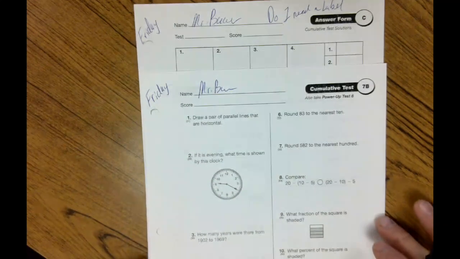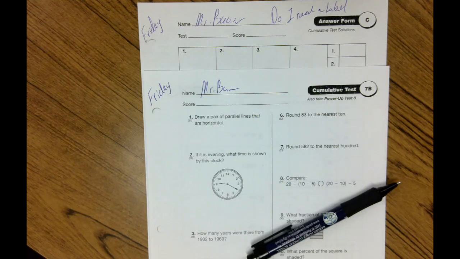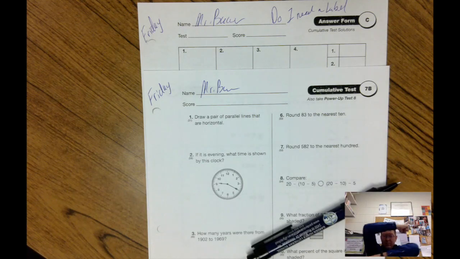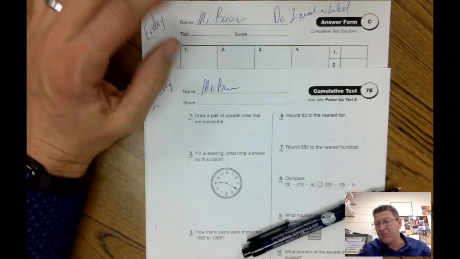Stay with me. Number 1 says draw a pair, that's 2, of parallel lines that are horizontal. Horizontal goes along the horizon. Now you've got to remember a lot of things. You need a pair, so that's 2. They need to be paired right next to each other. Horizon, that's this way. And the lines have to have arrows. Remember, pause my video, do the problem, and then come on back.